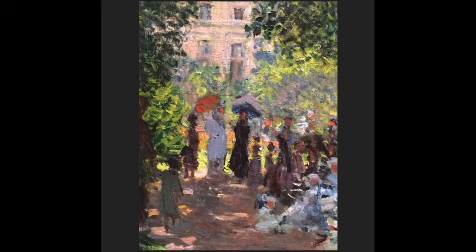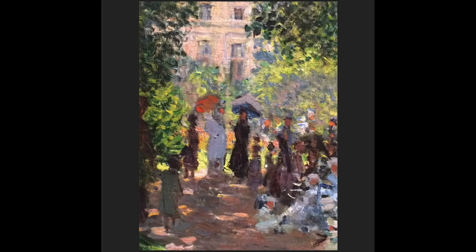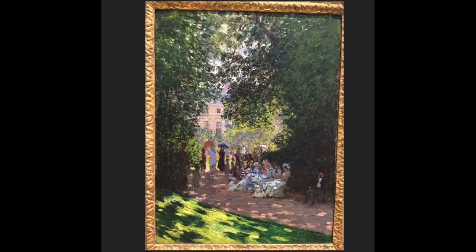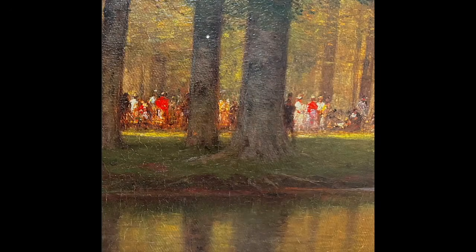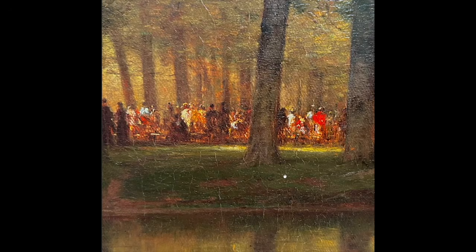Same thing with the detail in the Monet. It's the same approach here of just seeing the big silhouetted shapes, the dark and the light brushstrokes that simplify and show the form a lot better. And I think he did that really well. Same type of approach to the brushstroke.